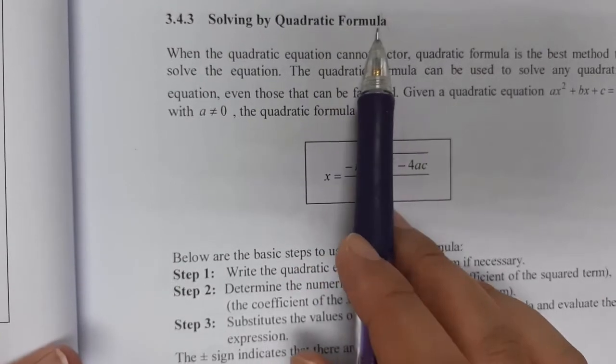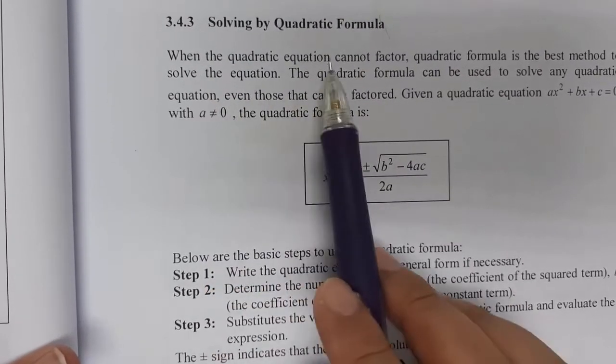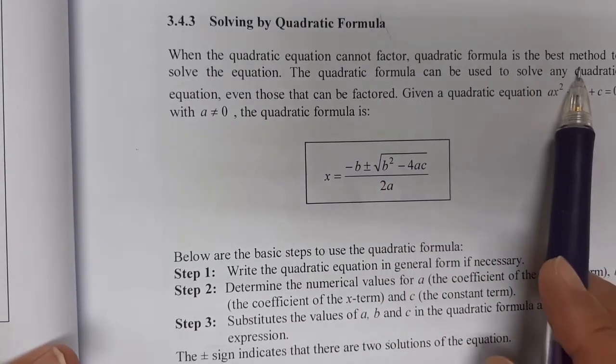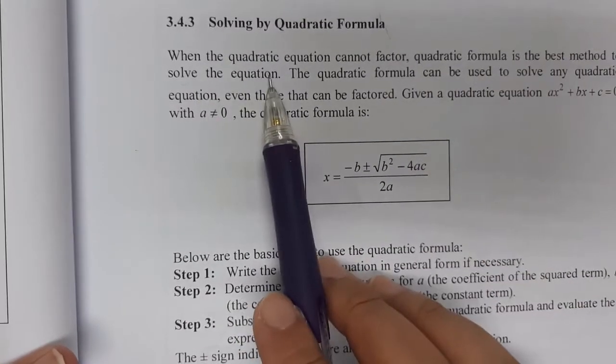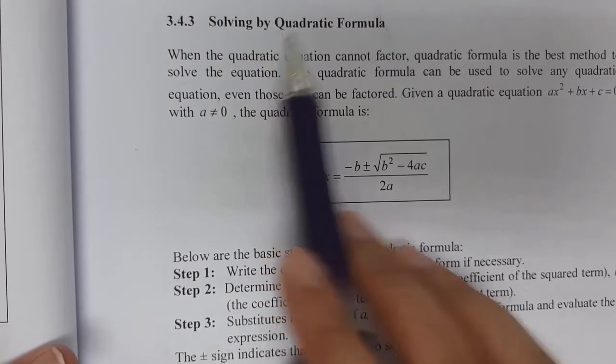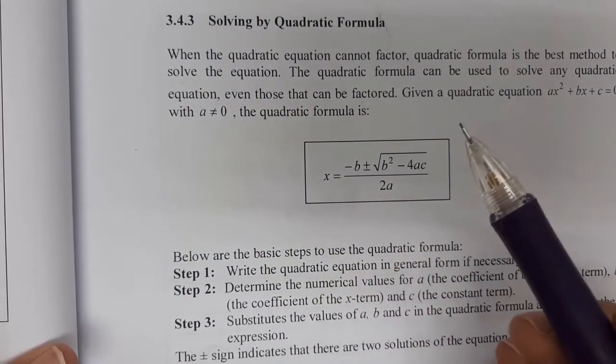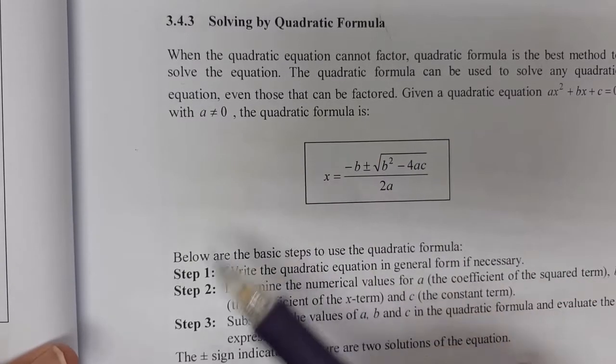Solving by quadratic formula. When the quadratic equation cannot factor, quadratic formula is the best method to solve the equation. So, kalau kita ada quadratic equation, kita boleh selesaikan dengan menggunakan calculator. So, sekali lagi, apa maksud kita selesaikan?